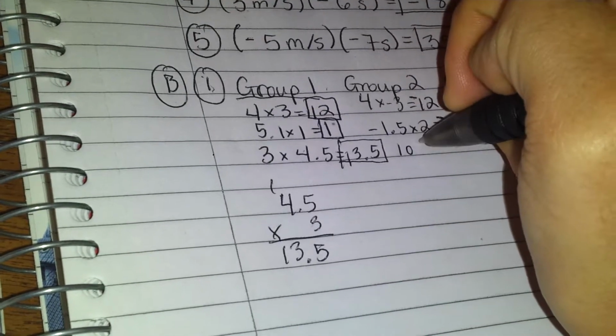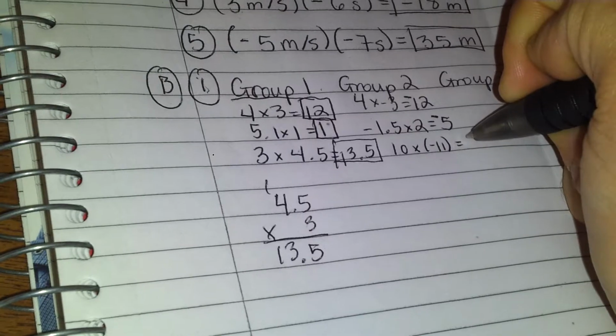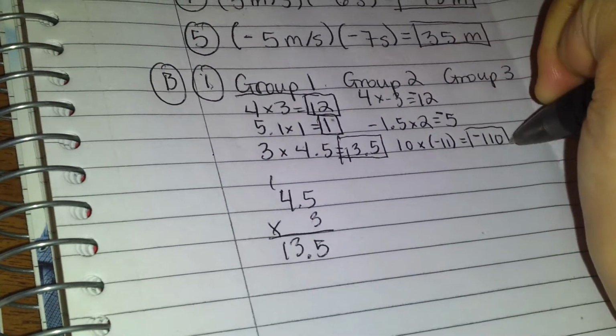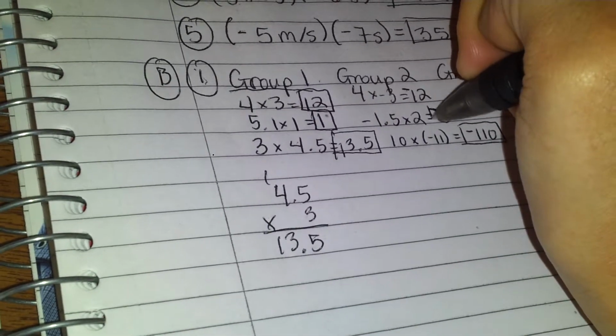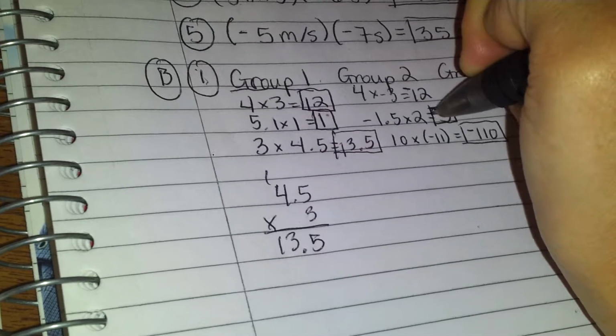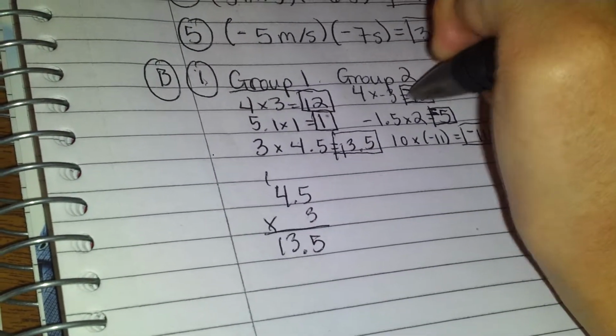Then we have 10 times negative 11. That should come out to a negative number again, negative 110. We can again clean it up by doing some boxes around our answers. If you find that your negative number gets covered up by the box, you can make it over again. And here we have our negative 12.